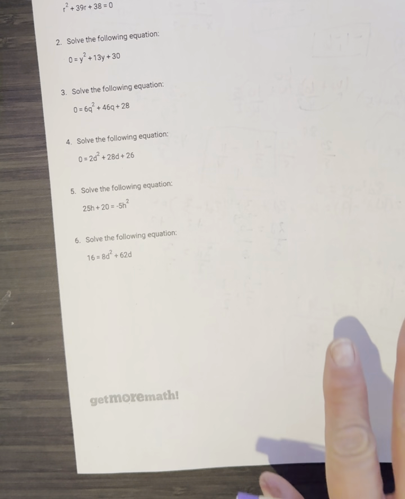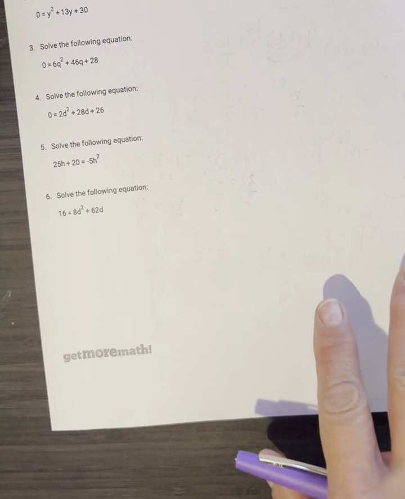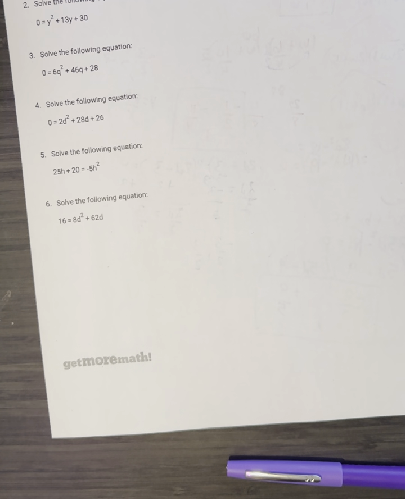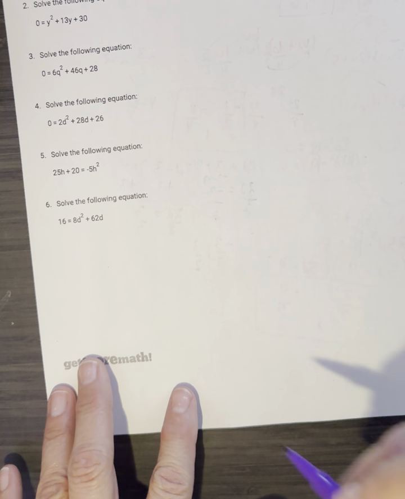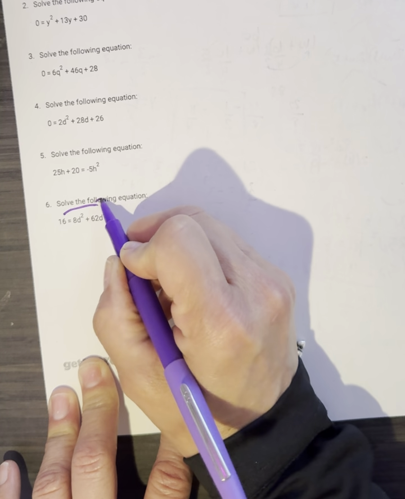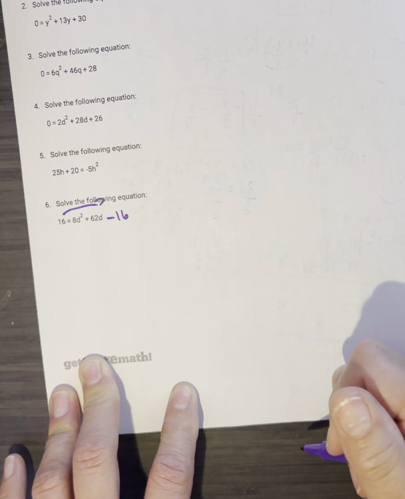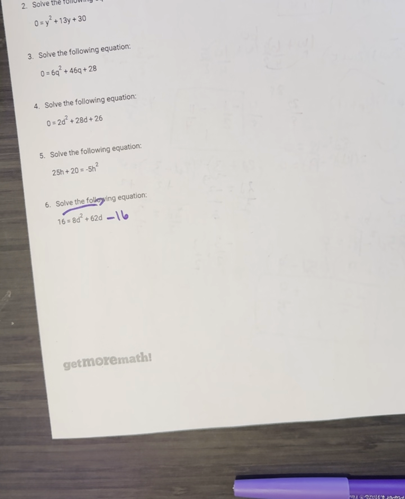So, number 6. What are we going to move? Can we factor it as is? So it has to equal 0 to be able to factor it. So, move the 16 to the other side, and if it's positive over here, it's going to be negative over here. So 8, 62, and 16. Well, we know that they're all even, so we can at least take out 2. Could we take out 4 or 8?